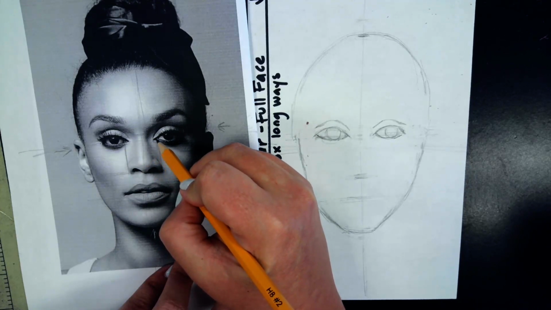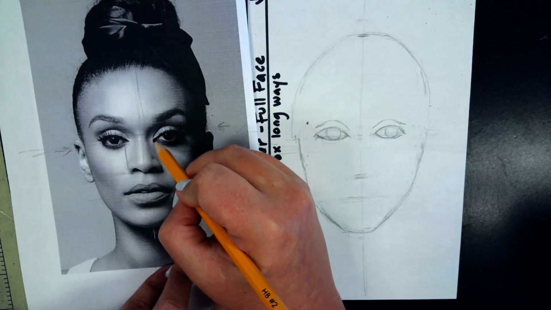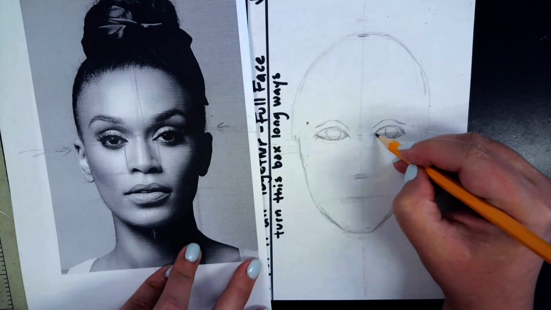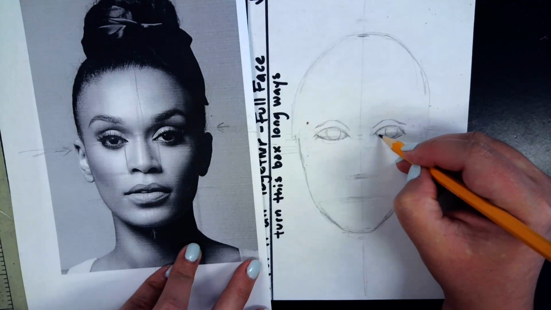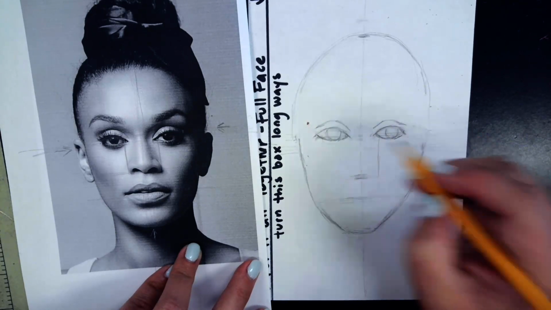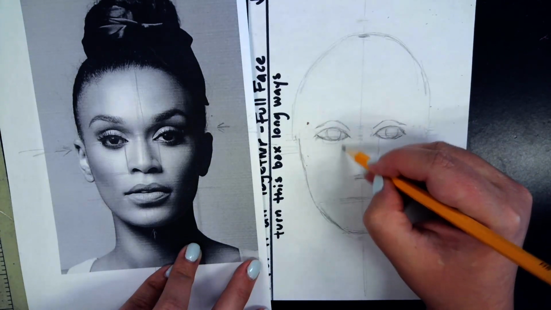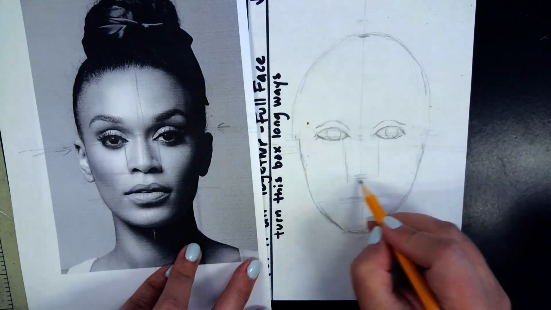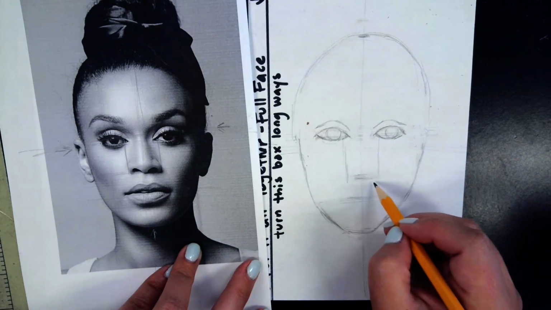That's a little bit different than what most people's are. Most people are right there on the edge. And so we're going to go to the edge of her eye and then go in just a little bit and pull that down. We're going to go to the edge of her eye, pull in just a little bit and come straight down. And so this is going to be about the space her nose lives in.